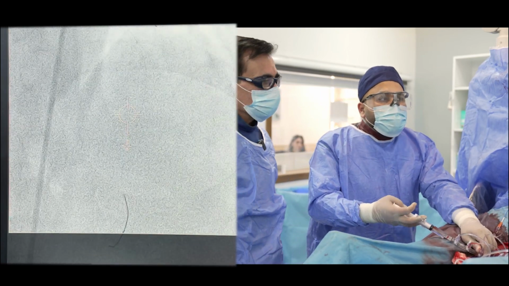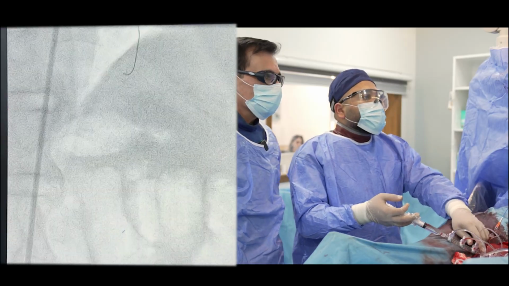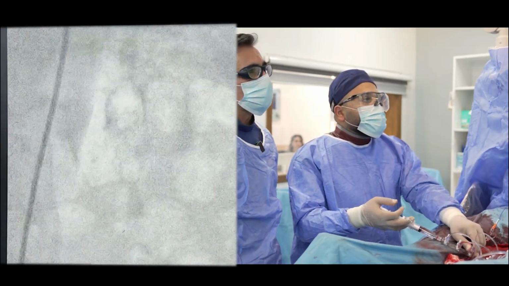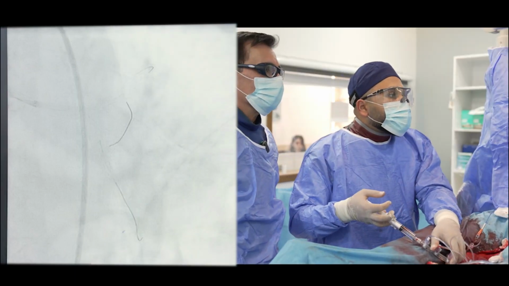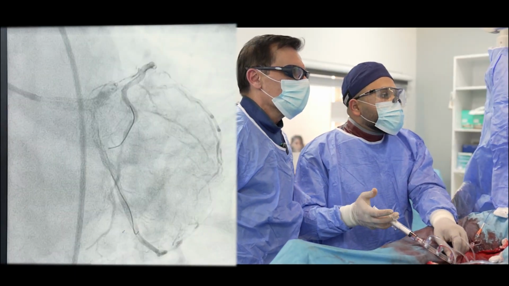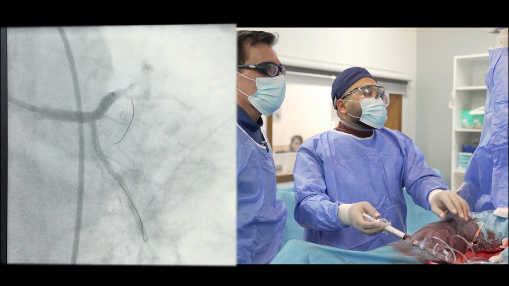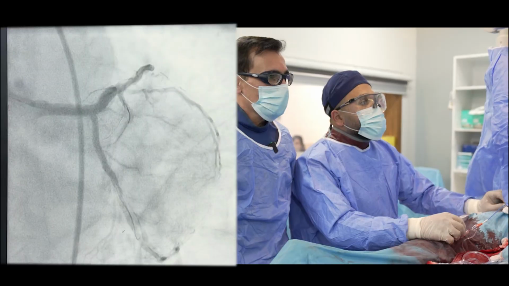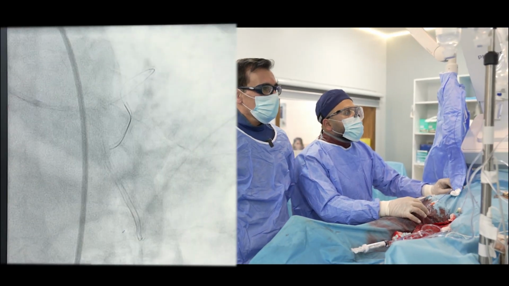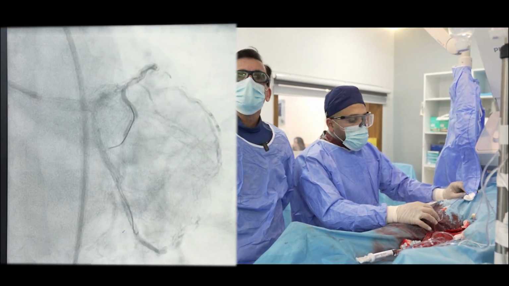Frontal caudal. Otherwise, it's not a difficult job to stent it. Okay, angio. Yes, and the circ is very good. And by this, we conclude the case. And thank you.